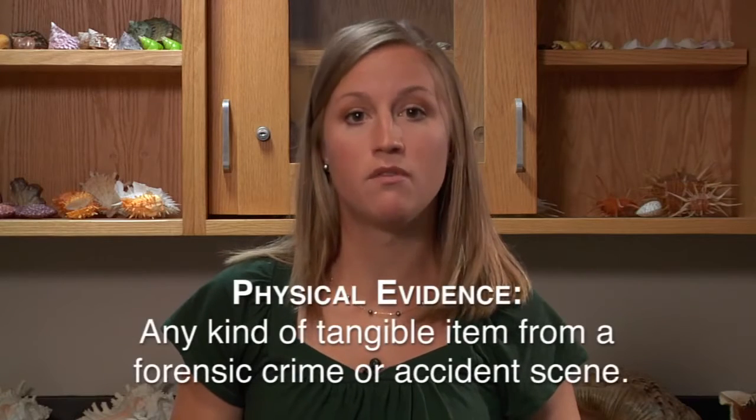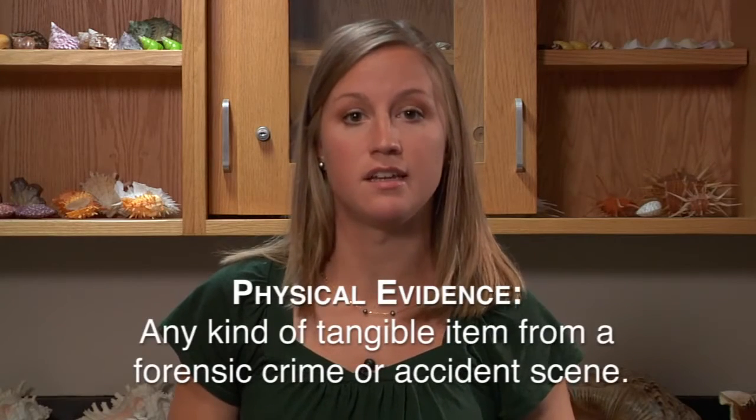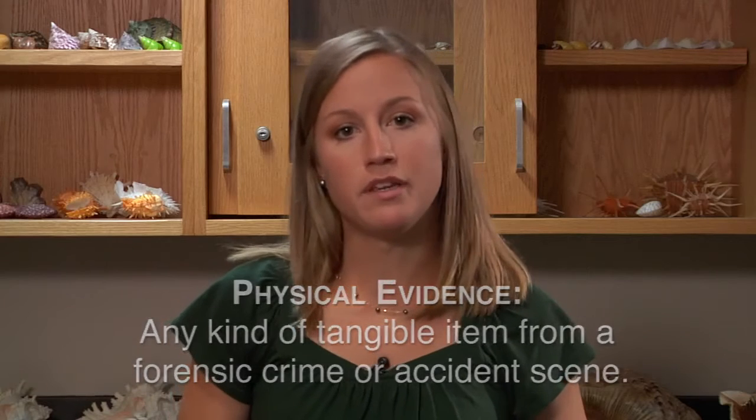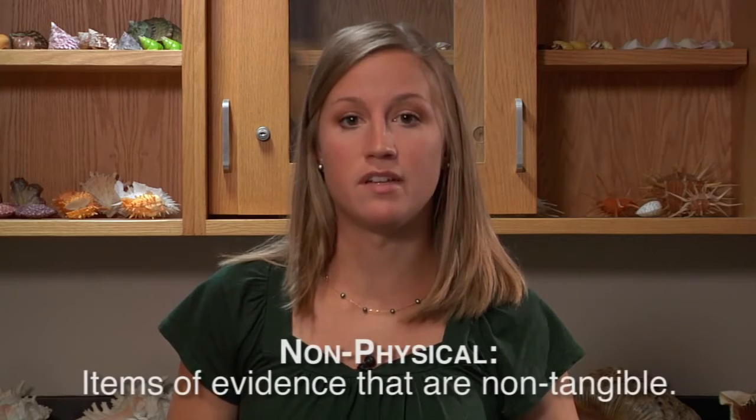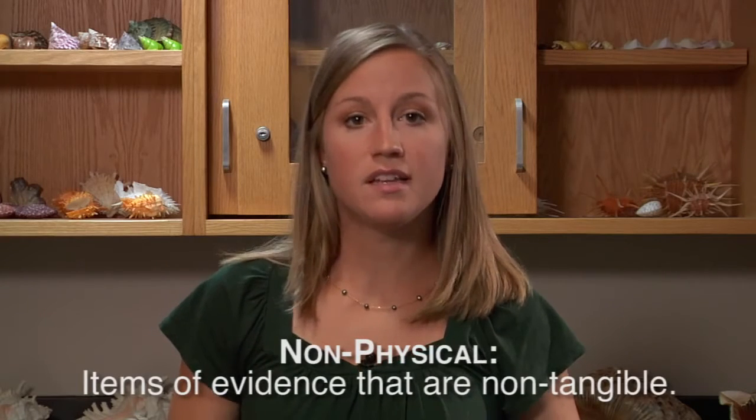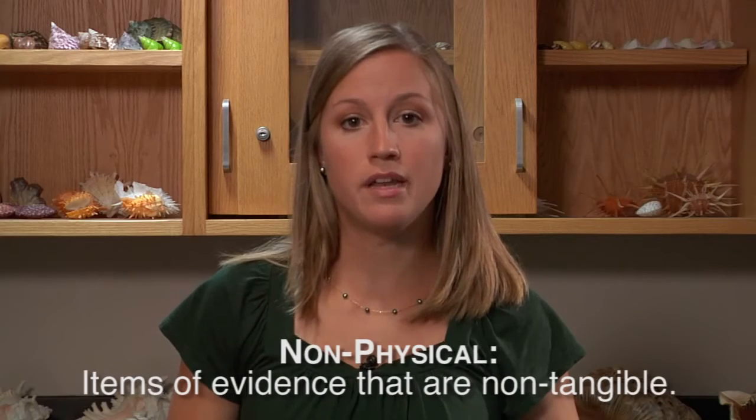Physical evidence includes any kind of tangible item from a forensic crime or accident scene. This category is what you normally think of when you talk about evidence. Things like bullets, shoe prints, fingerprints, blood samples, fiber evidence, etc. Non-physical evidence includes items of evidence that are non-tangible, things like eyewitness testimony or an opinion from an expert witness.